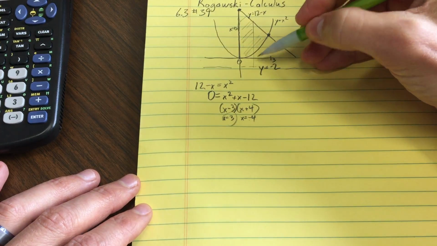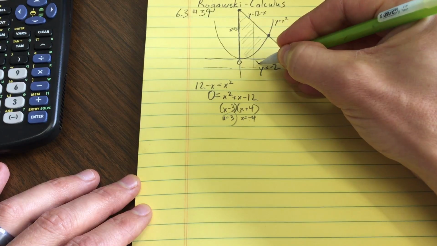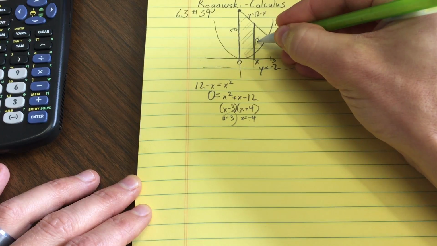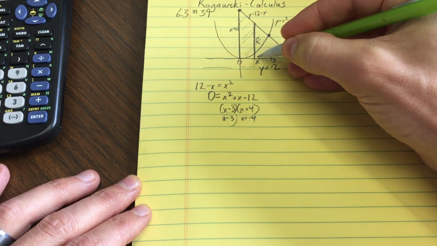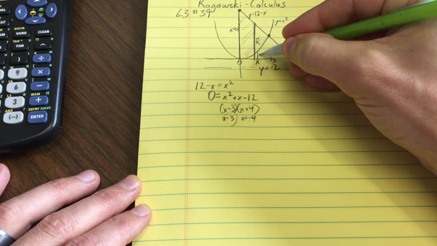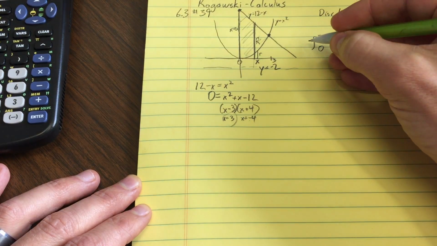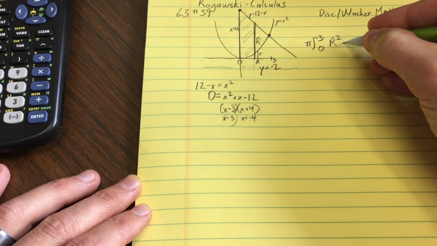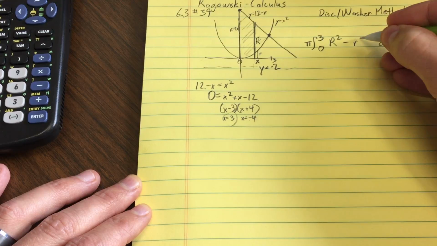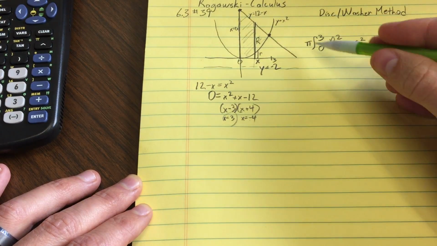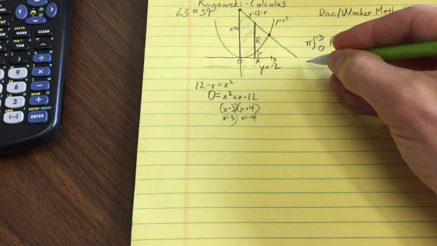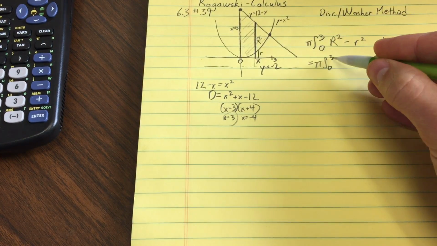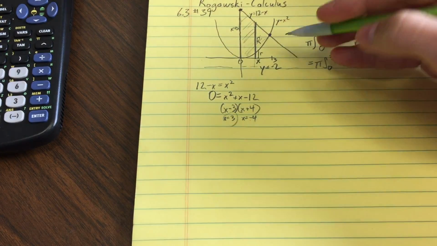Now, can you see that my cut at a value x has an outer radius, I'll say capital R, and an inner radius right here, I'll say small r. So in general, with the washer method, I think of pi capital R squared minus pi lowercase r squared. By putting the pi outside, it distributes to both of those pieces. So pi, integrating from 0 to 3, dx. What is that outer radius?